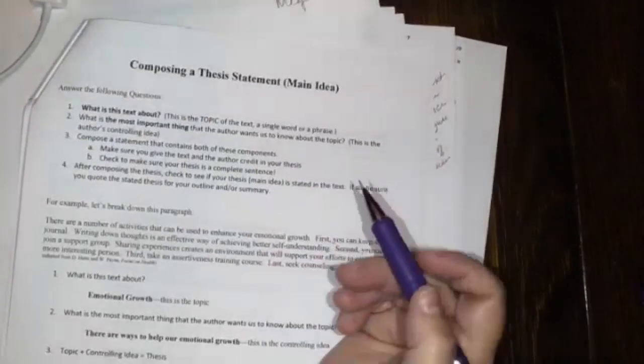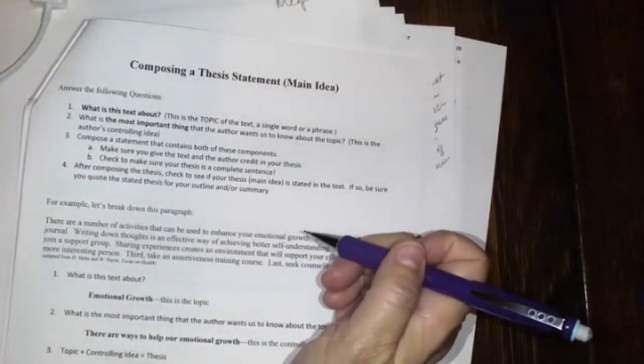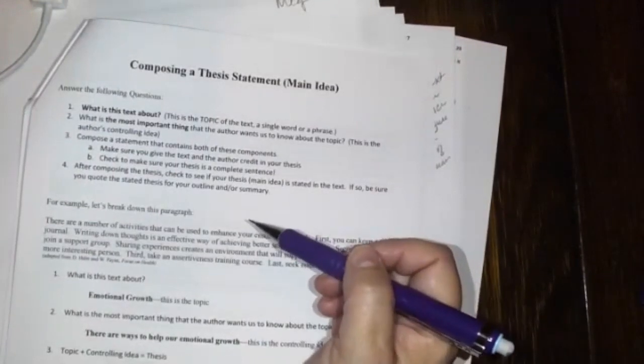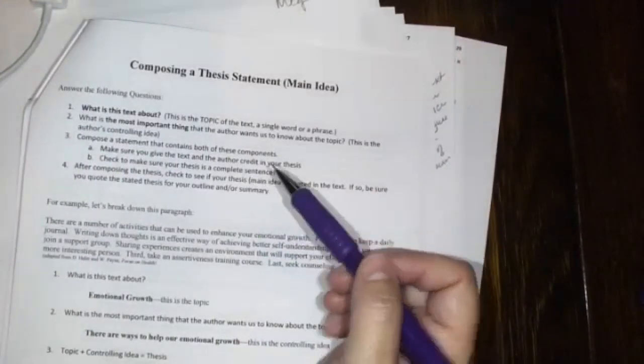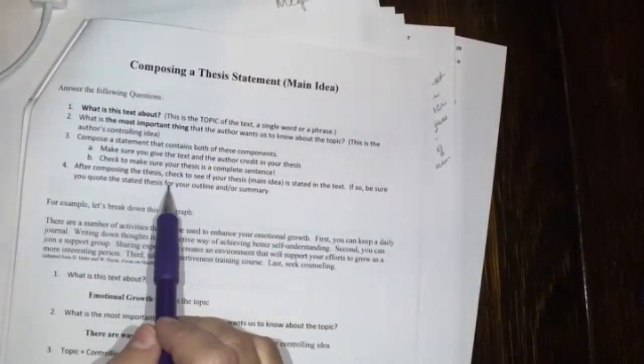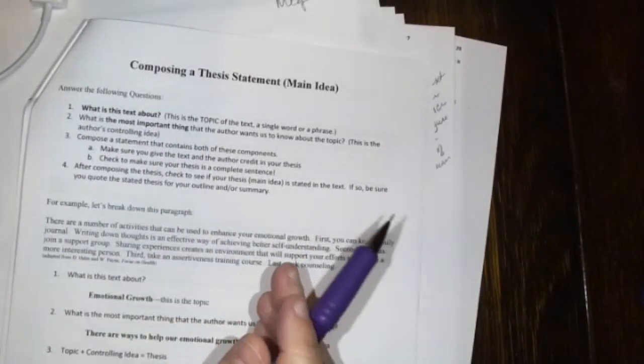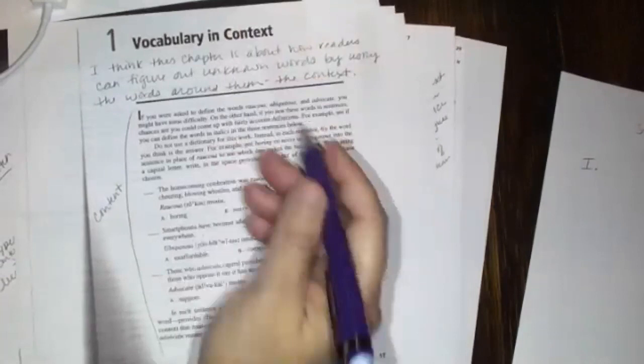there's a whole section on composing a thesis statement. So I could go back and look at this, and I could try and figure it out, which is something I hope that some of you did yesterday. So answer the following questions. What is this text about? So what is this text about? Well, it's about context clues, right? So this book is about context clues. That's going to be my topic, context clues.